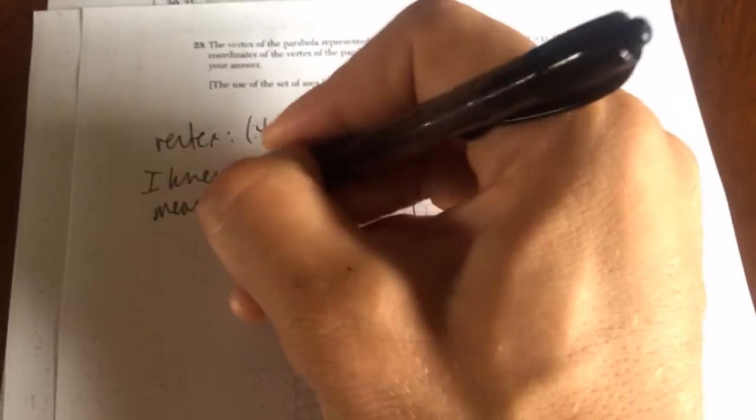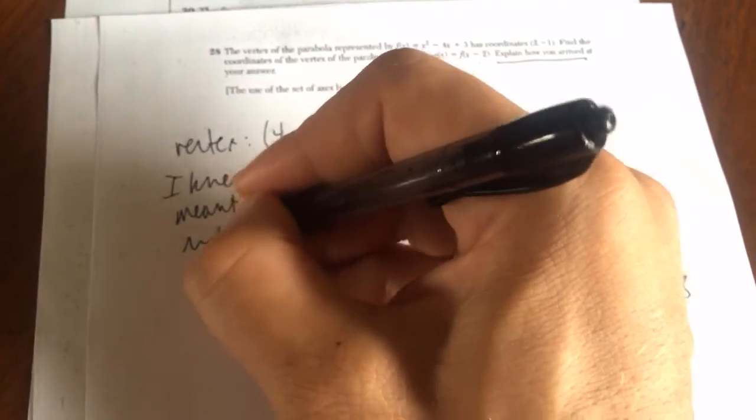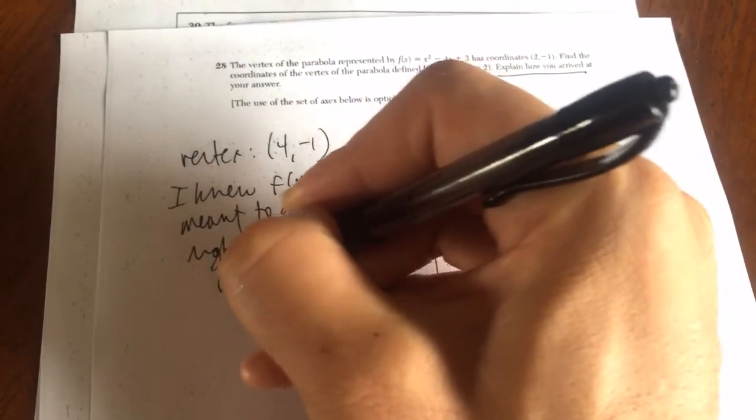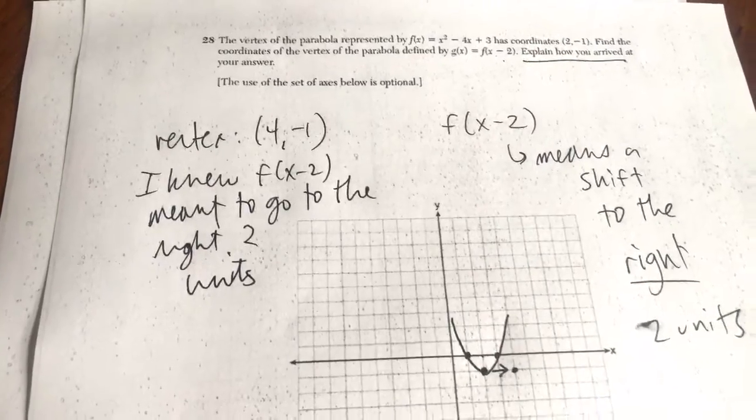Explain how you arrived at your answer. I knew f of x minus 2 meant to go to the right 2 units. Sorry, I forgot the I in that word.